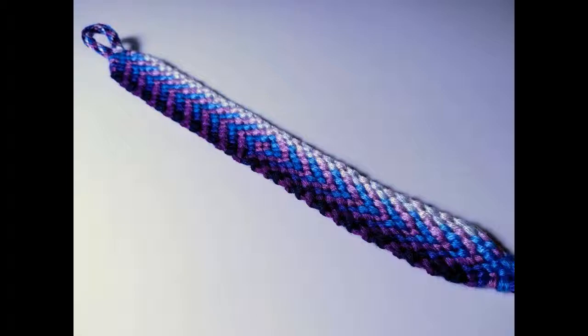So again, it was just find elements that make you a little uncomfortable, or see a pattern that's never been done before, and then make it happen. That's probably my biggest motivator.